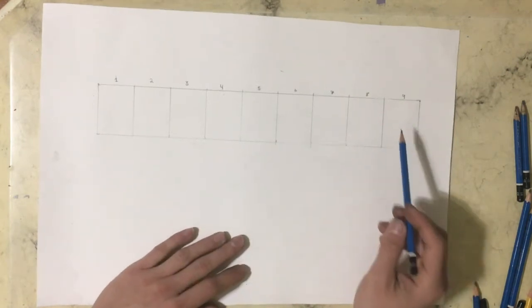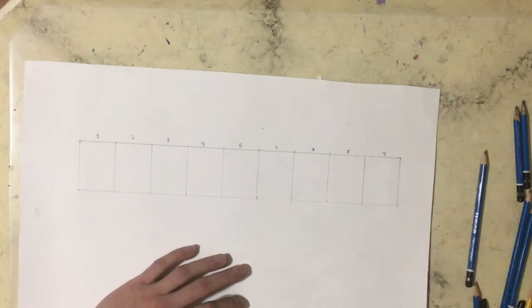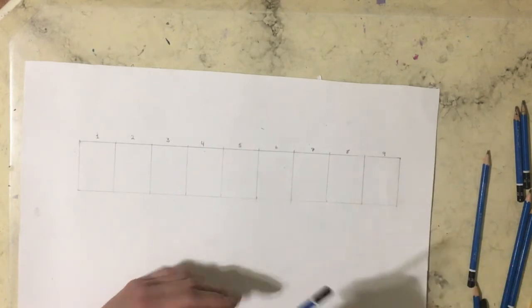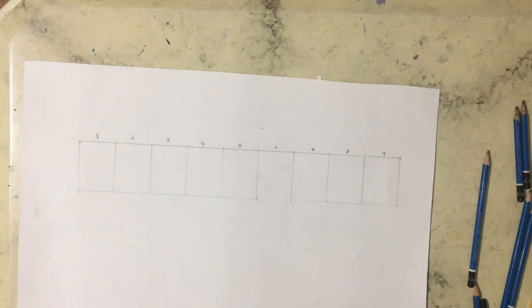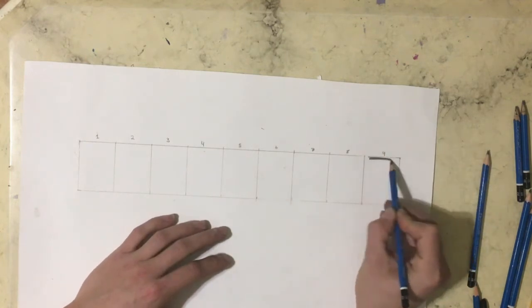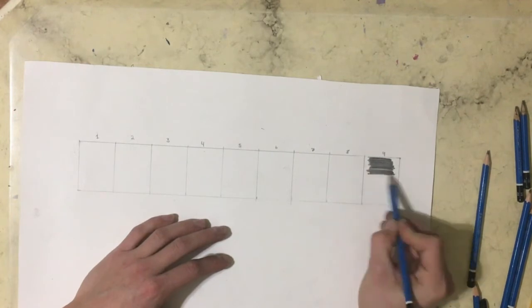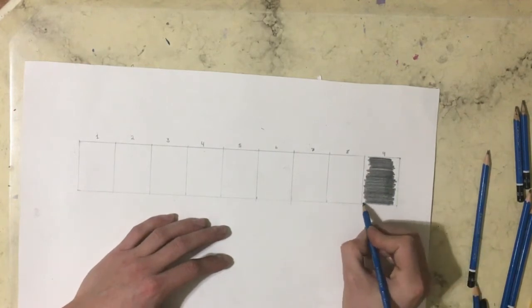Okay. Now we're going to go to 9. Okay, and this is your darkest possible value. Likewise, I will get your softest pencil, your 6B. Okay, and begin filling this in. Be very careful with your edges.